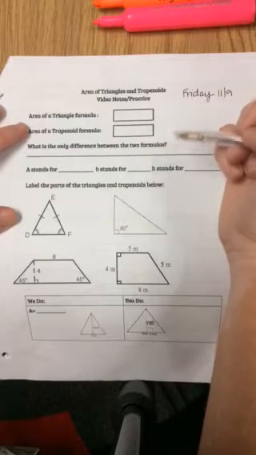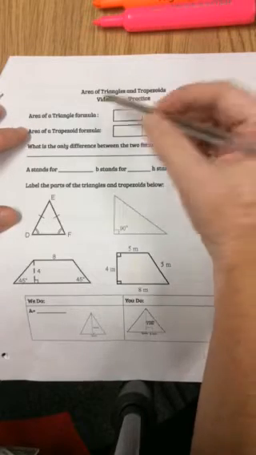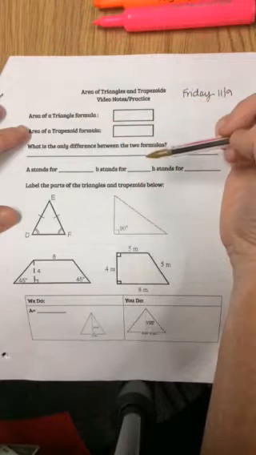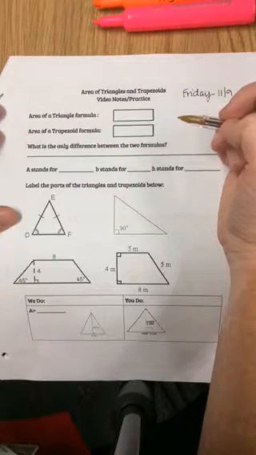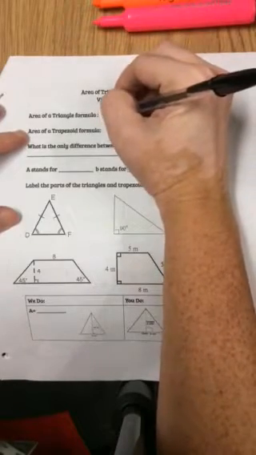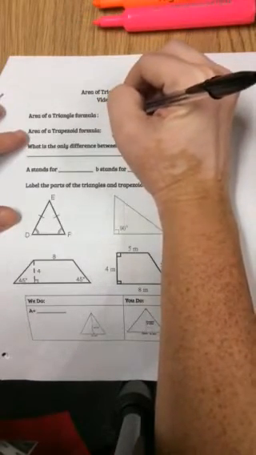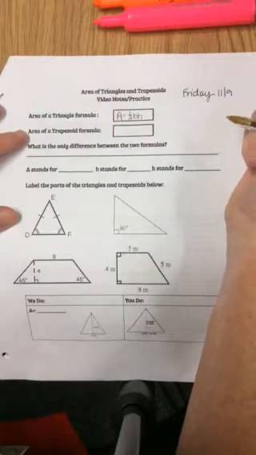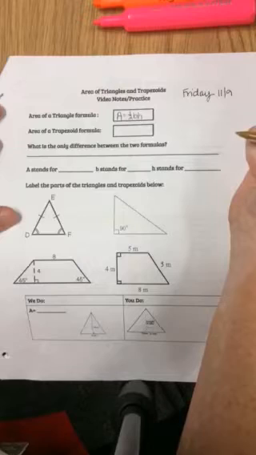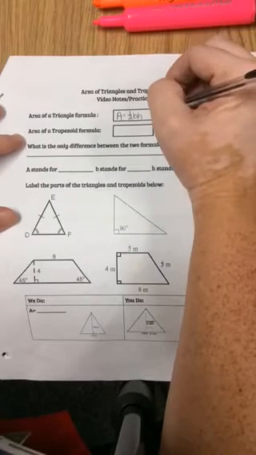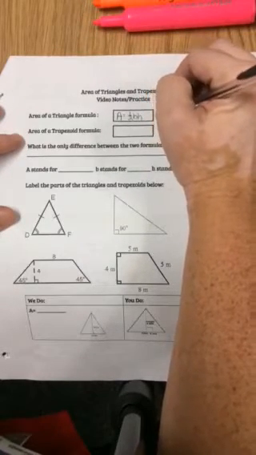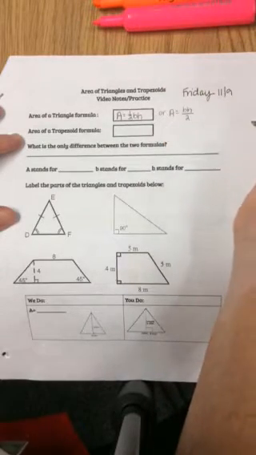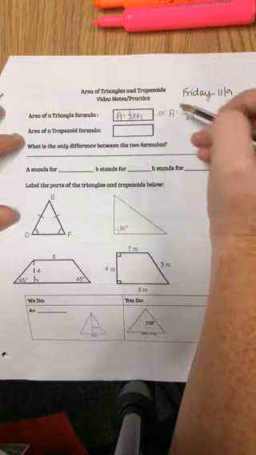And if you look at your formula chart or your reference materials, you can notice that the area of a triangle formula is under the area section of your formula chart. And it states that the area is equal to half of your base times your height. Half of your base times your height. In elementary school, you may have also learned it as area equals base times height divided by 2. These are the same exact formula.